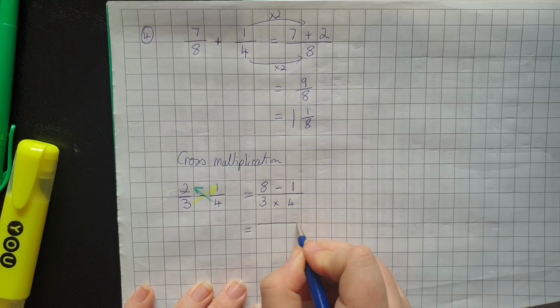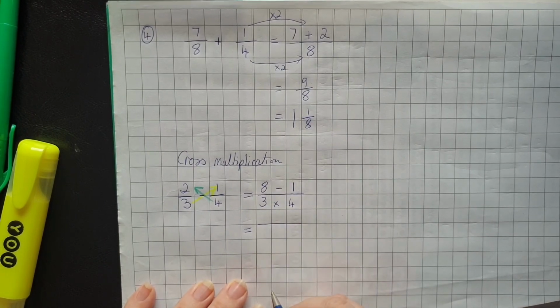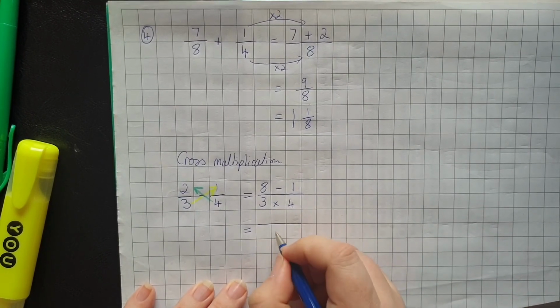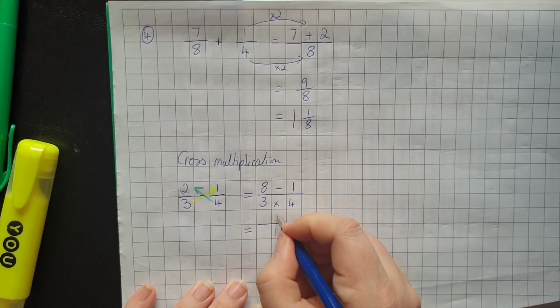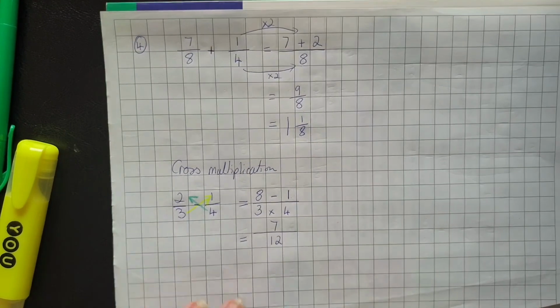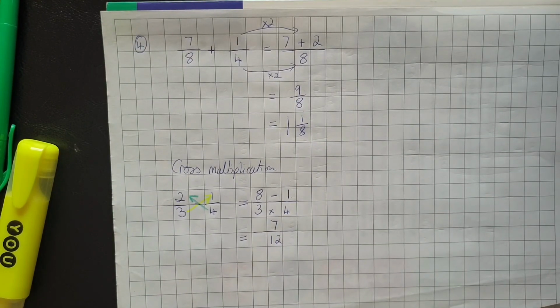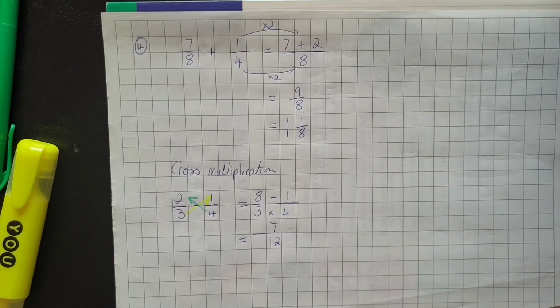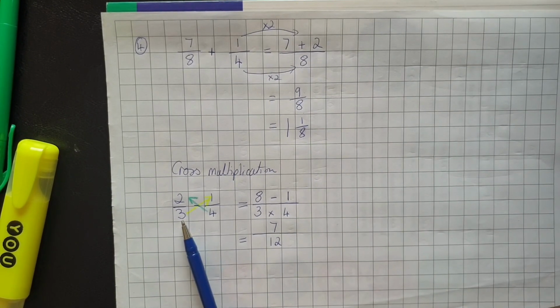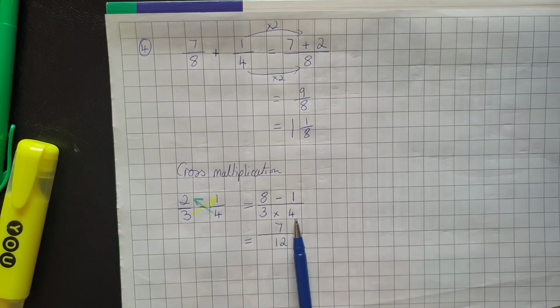Following the rules of BIDMAS, the multiplication first. 3 times 4 is 12. 8 minus 1 is 7. Our answer is 7/12. I'll run through that again. If we can't see a clear and simple connection, we multiply the 2 denominators.